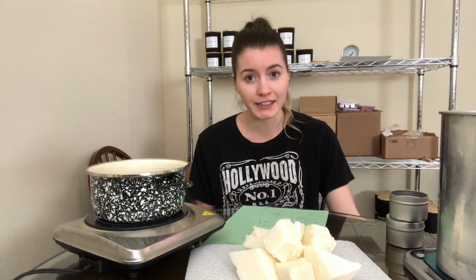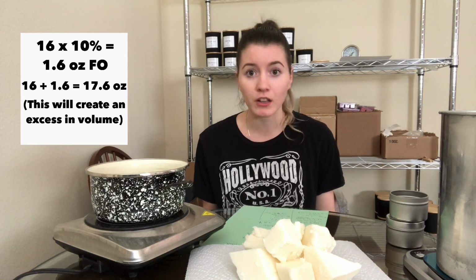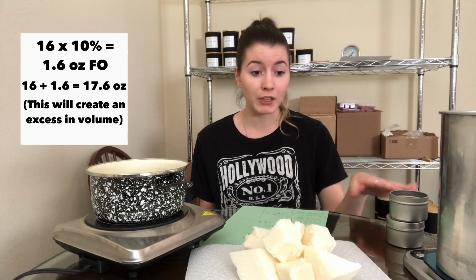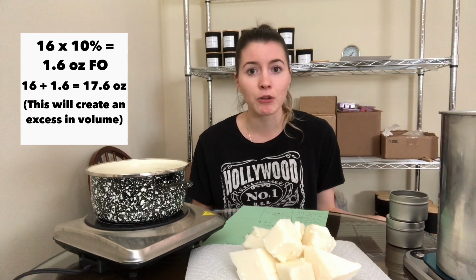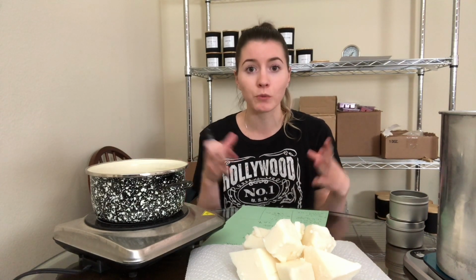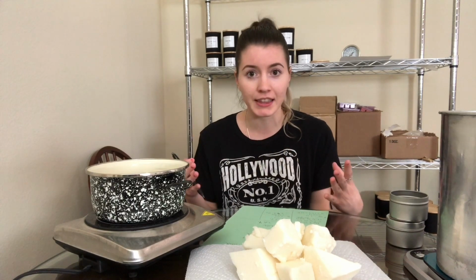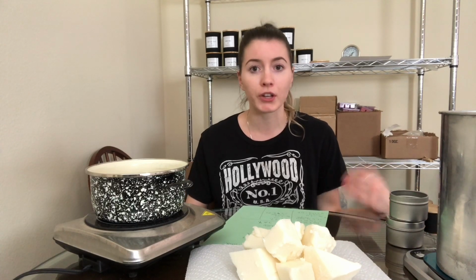Anyways, so we are looking at 16 ounces of weight for the wax. When you multiply that by 10%, you get 1.6 ounces of fragrance oil, which seems right. You measure the wax, you put the fragrance oil in there. The only issue with that is now it becomes 17.6 ounces of total wax weight, which will increase the amount of liquid that you will have. So you might have an overage of the liquid when you go to pour your containers.